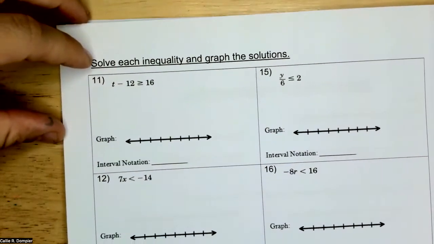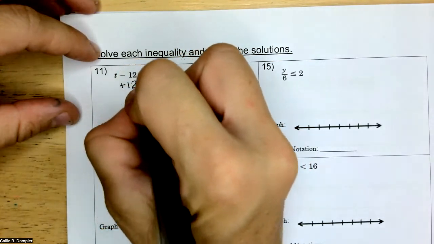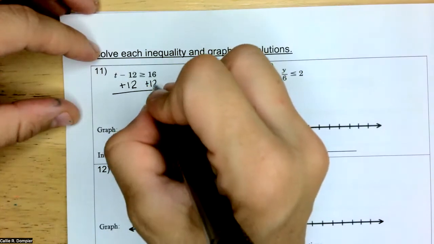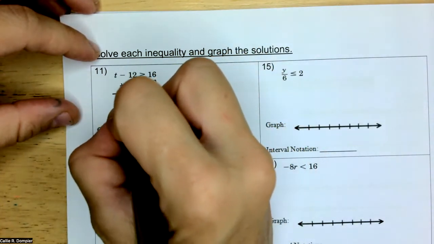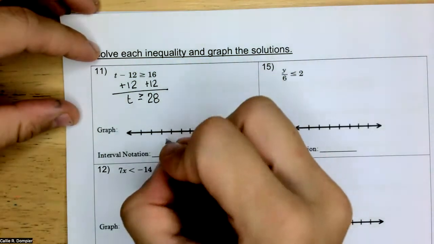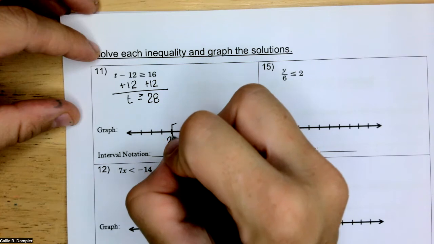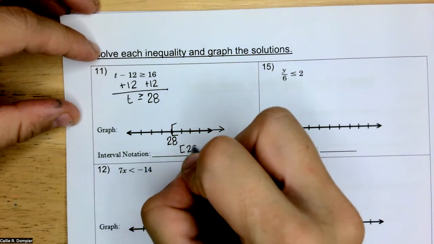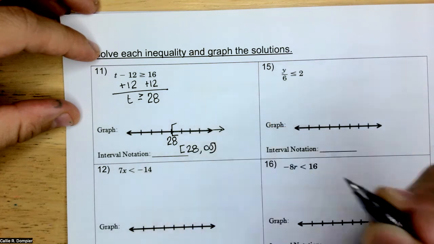T minus 12 is greater than or equal to 16. We'll just add 12. 16 plus 12 is 28. T is greater than or equal to 28. That means it's a bracket and it goes that way. 28 to infinity, parentheses.